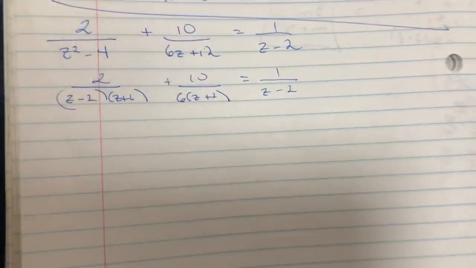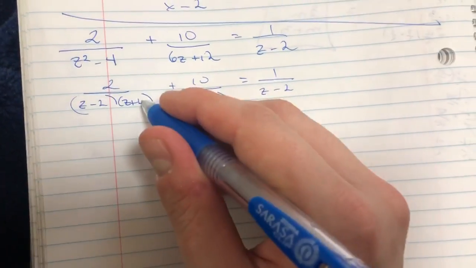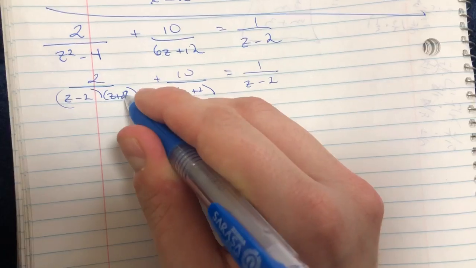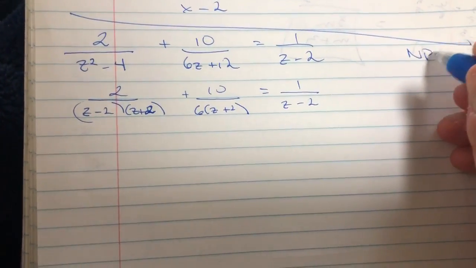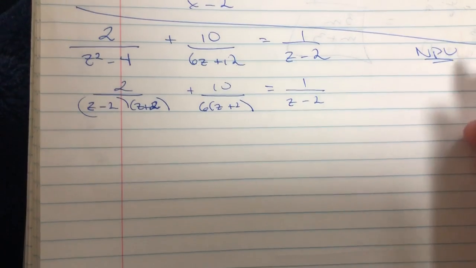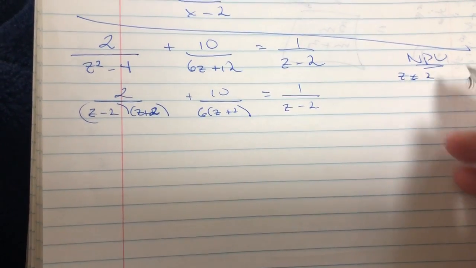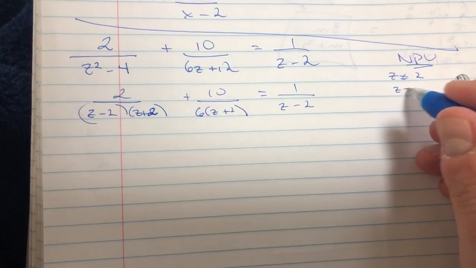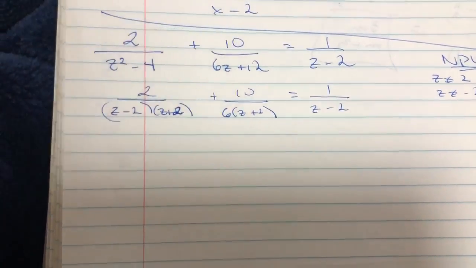All right, so let's state the non-permissible values, okay? This should look more like a 2. Let's make that look more like a 2, yeah. So for NPVs, the non-permissible values, we're going to state that z cannot be equal to 2, and z cannot be equal to negative 2. That's all we have here, okay.